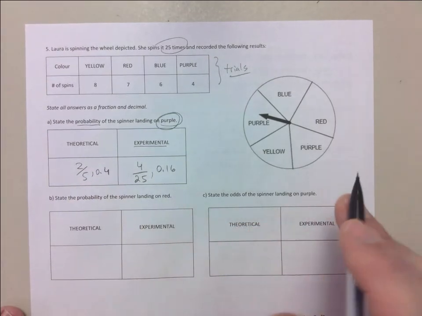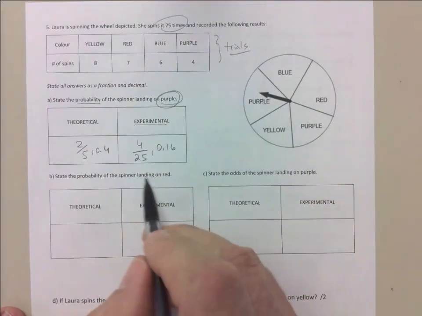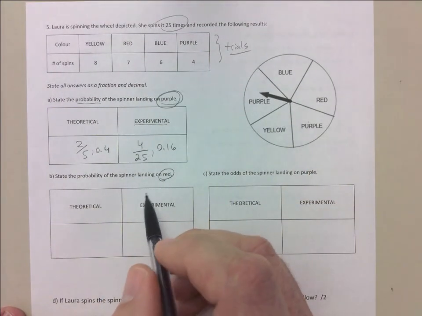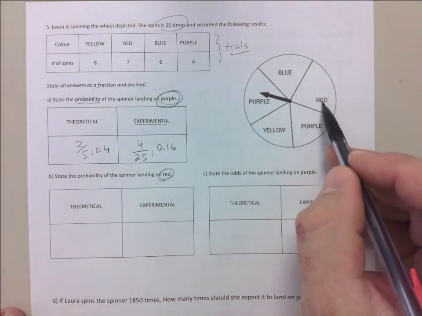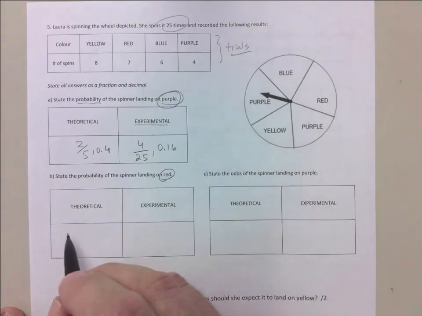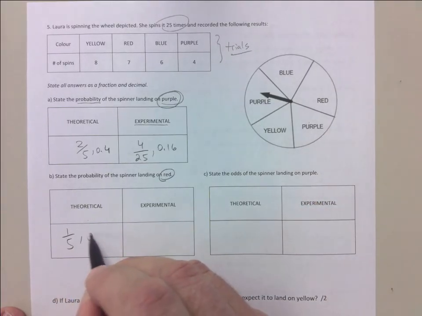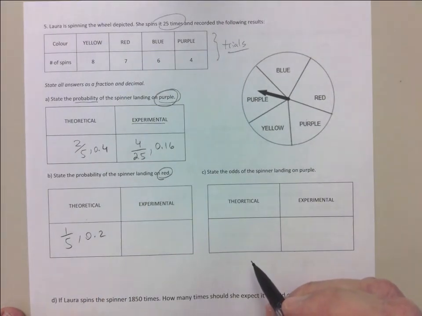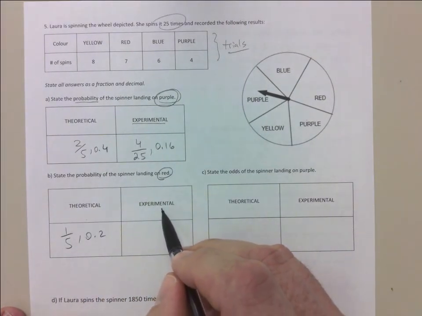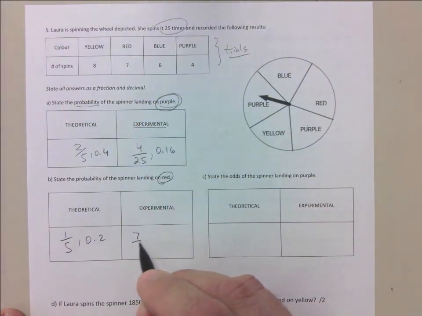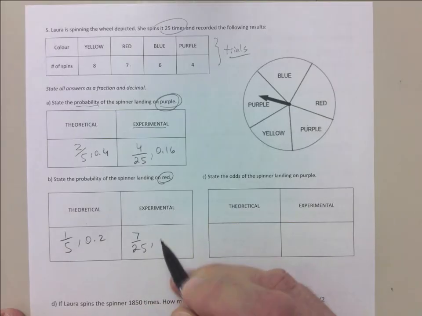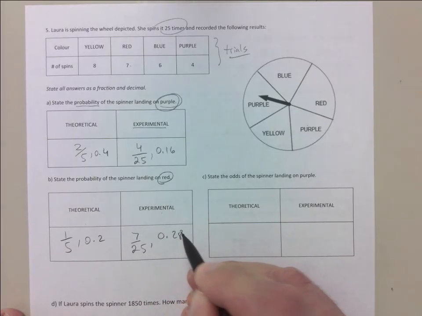Okay. Next, probability of the spinner landing on red. Theoretically speaking, 1 out of 5 is red. So 1 over 5, 0.2. The experimental, it landed on red 7 times out of 25 times. That's 0.28.